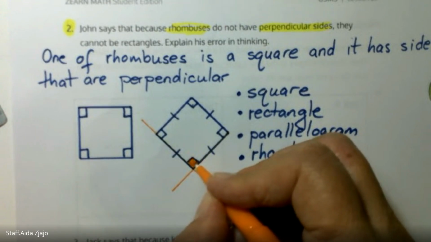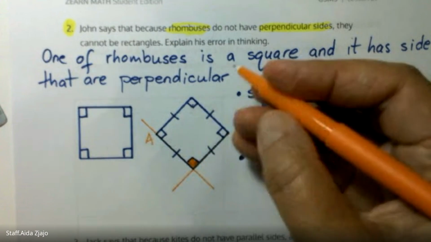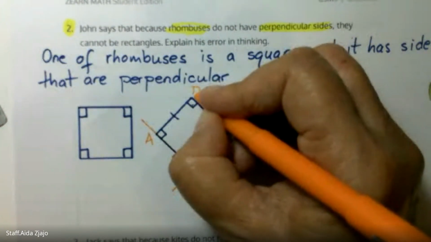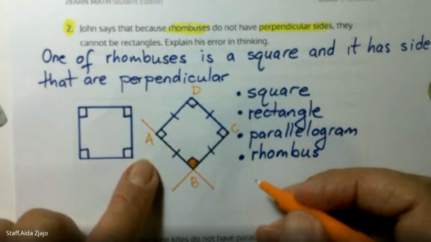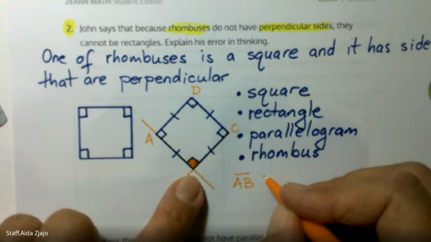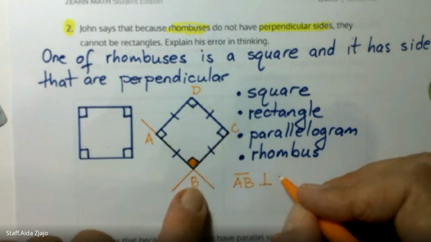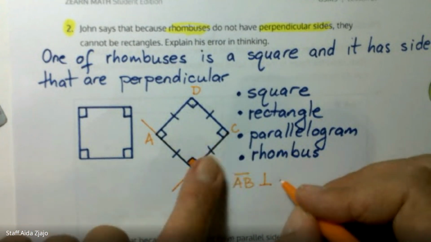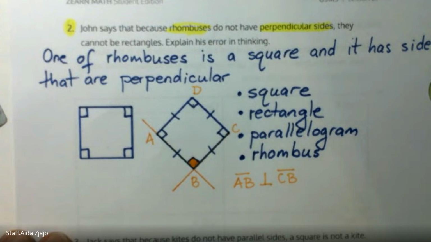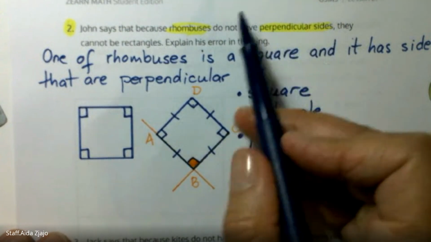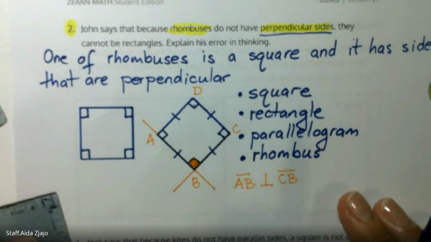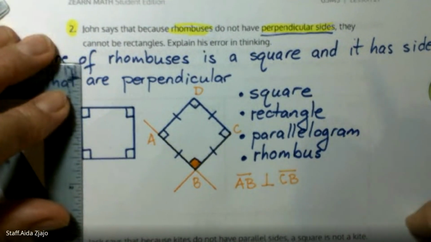So if I label this A, B, C, and D, I can say that AB line segment is perpendicular to BC line segment, or CB line segment. So that's why this statement is about perpendicular sides. A square has perpendicular sides and a square is a rectangle.